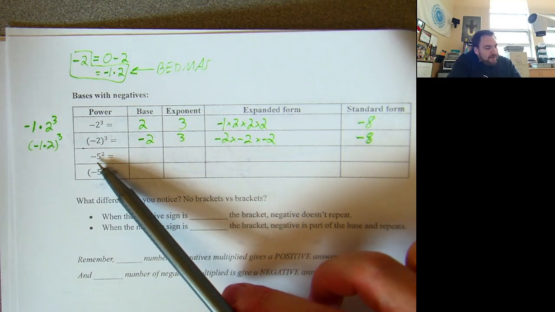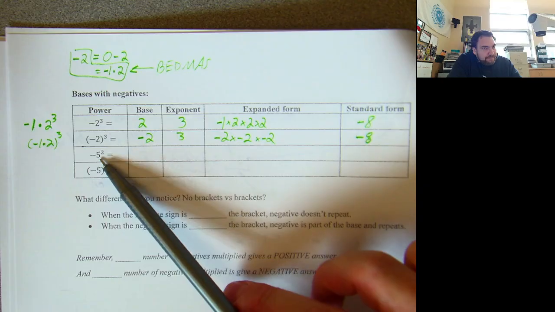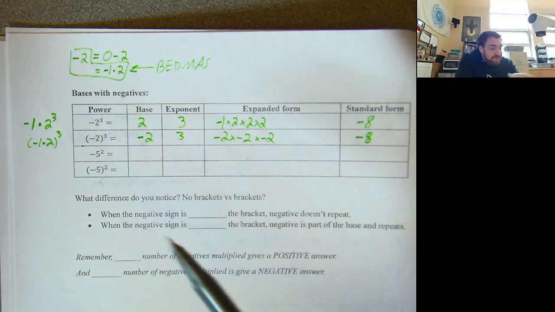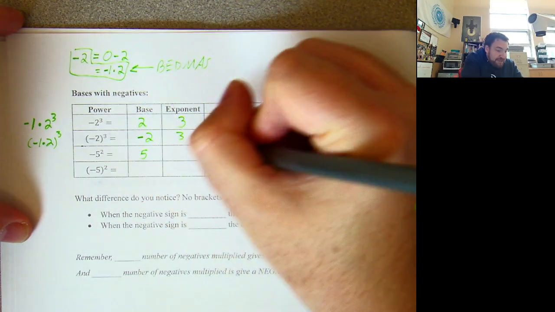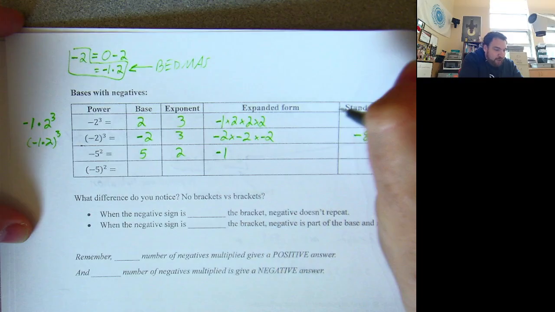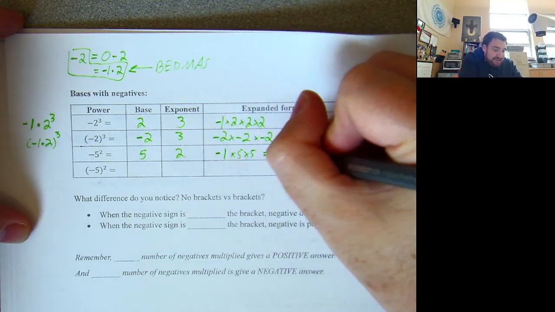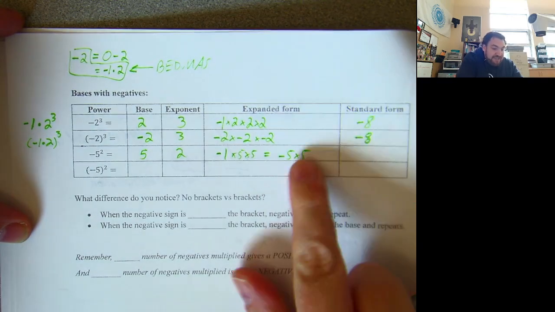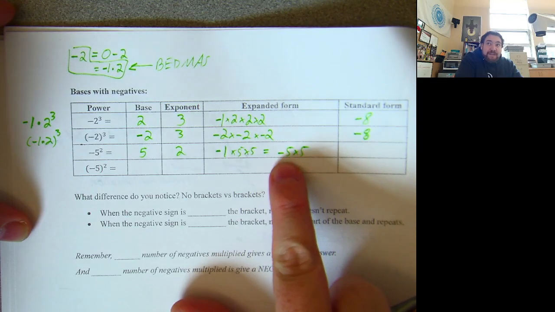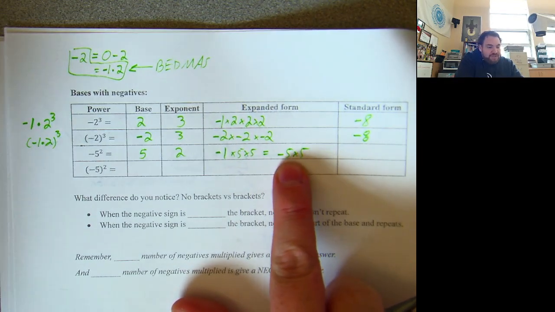I've got negative and then 5 squared. What's the base here? If there are no brackets present, it's just 5. The exponent is a 2. So I like to write this as -1 times 5 times 5. Sometimes you'll see it like this, -5 times 5. These are the same thing. But because that minus sign does not show up on everything, it's not included as part of the base.